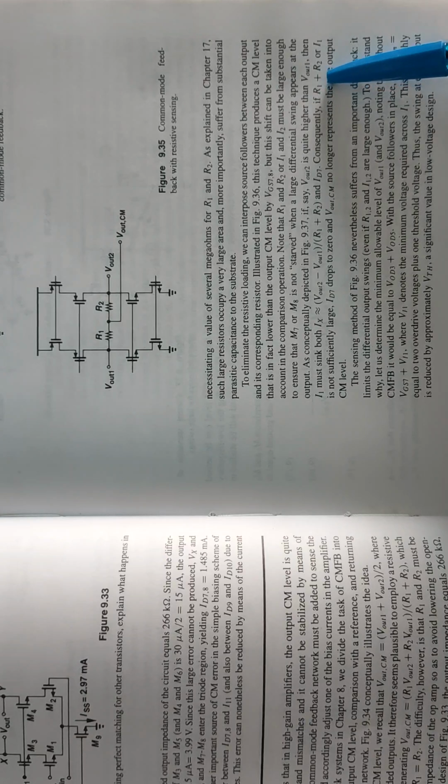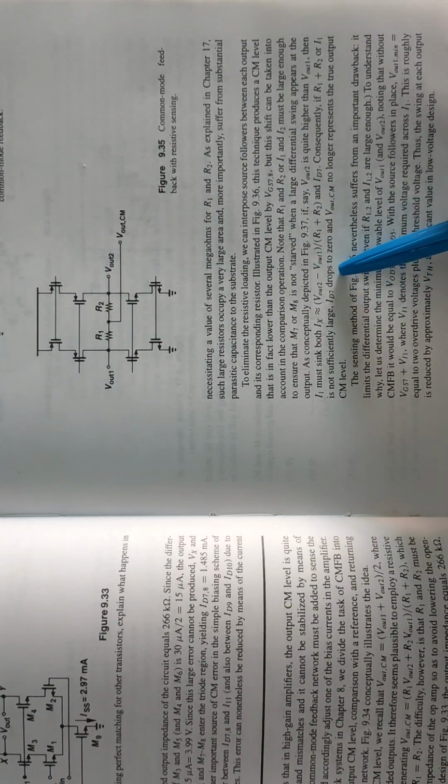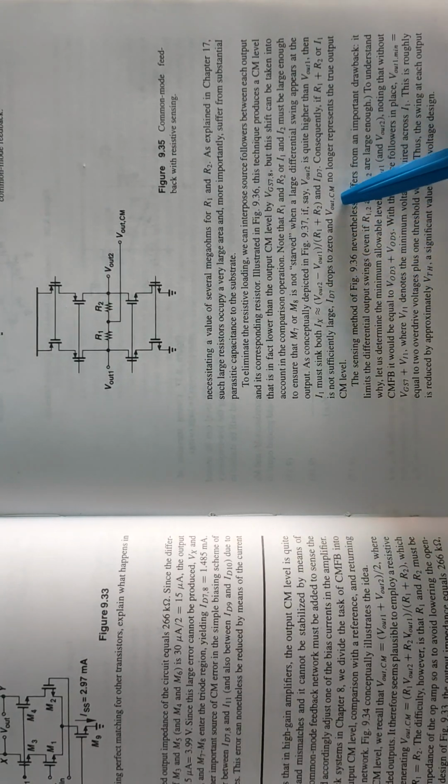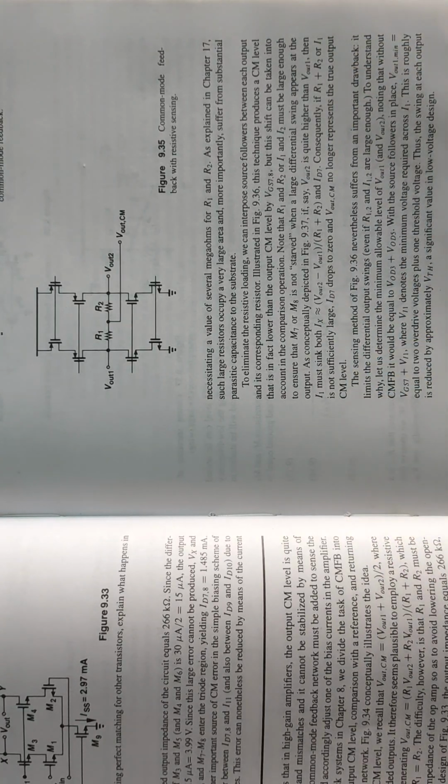Subsequently, if R1 plus R2 or I1 is not sufficiently large, ID7 drops to 0 and Vout CM no longer represents the true output CM level.